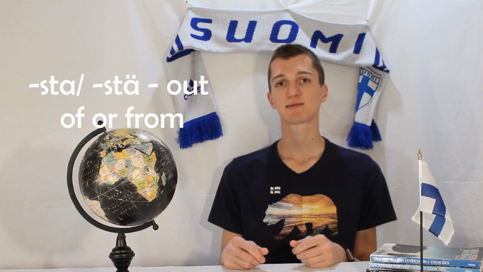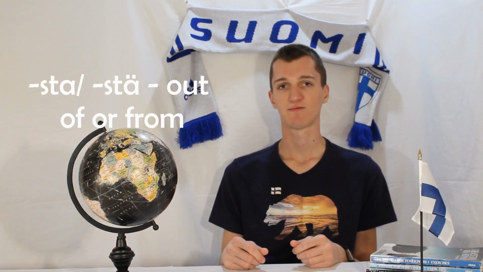And as you'll notice with all these sentences, the elative case ending, sta or stä, means out of or from. Now, as I mentioned earlier, the elative does carry some different meanings when used with certain nouns.